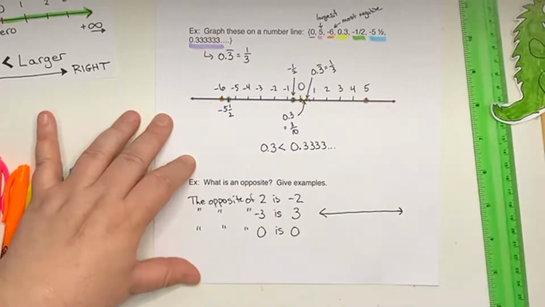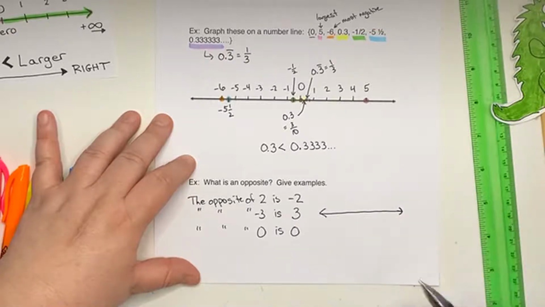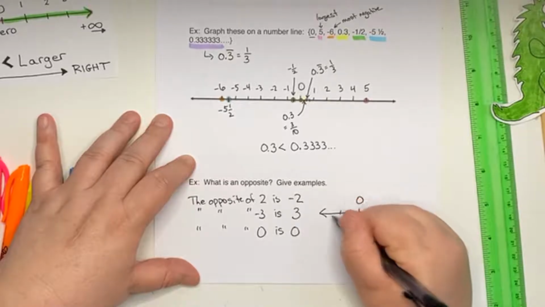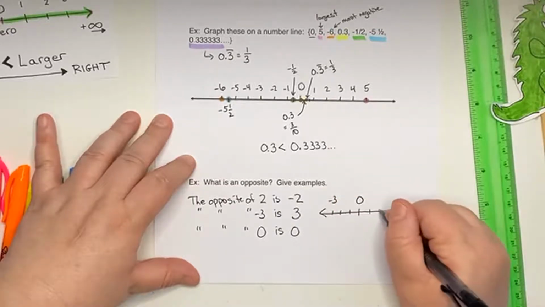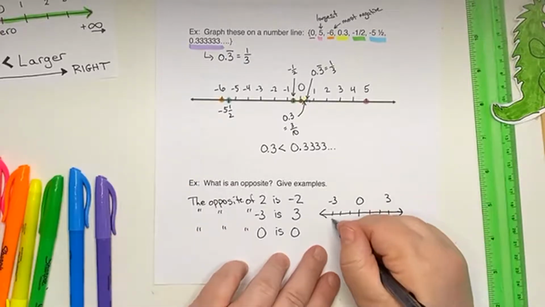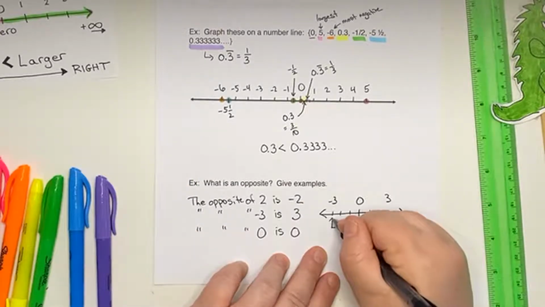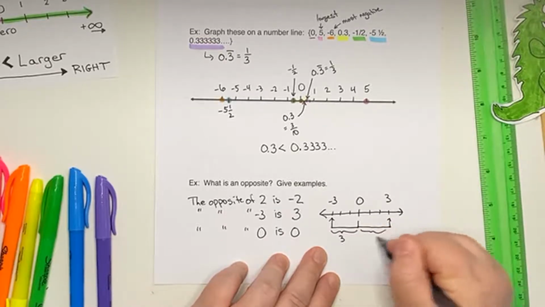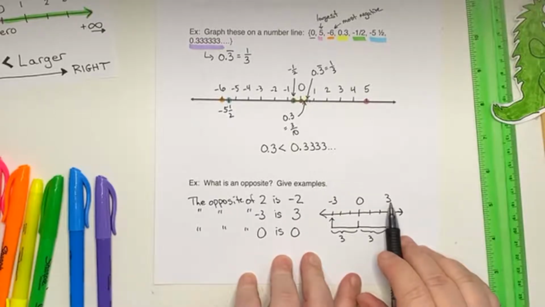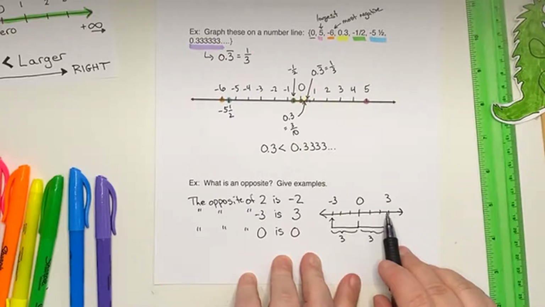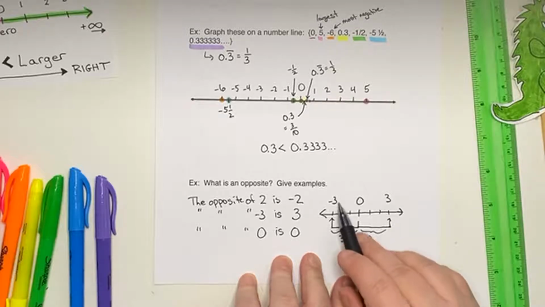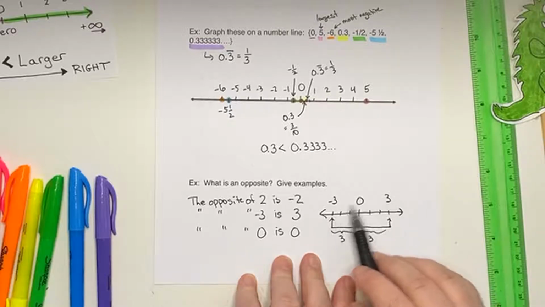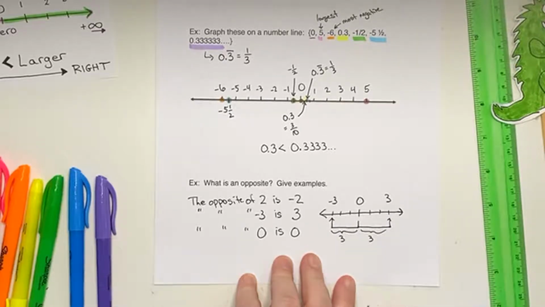Here, I just told you to use a ruler. I've got one sitting right here, and then I drew the line anyway. Go figure. So if we look at 1, 2, 3, there's -3. 1, 2, 3. If we look at these two numbers, +3 or 3 lies 3 units to the right of 0. -3 lies 3 units to the left of 0. So opposites are the mirror image across 0. That's another way to think of it.